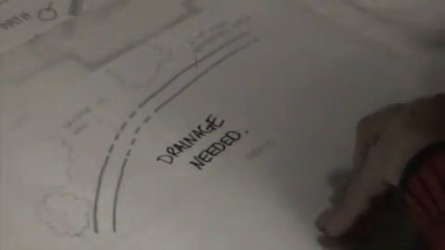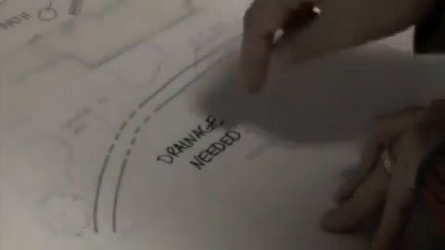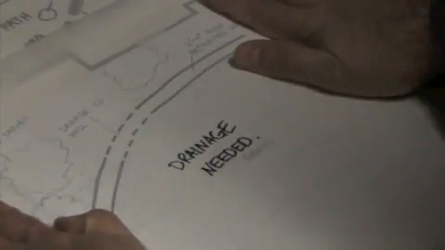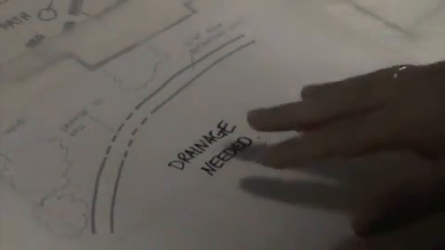But I just wanted to point out, this is the conclusion from my inventory. My inventory just tells me that I have a damaged retaining wall. But that isn't going to inform my design. What's going to inform my design is what I do in the analysis stage.